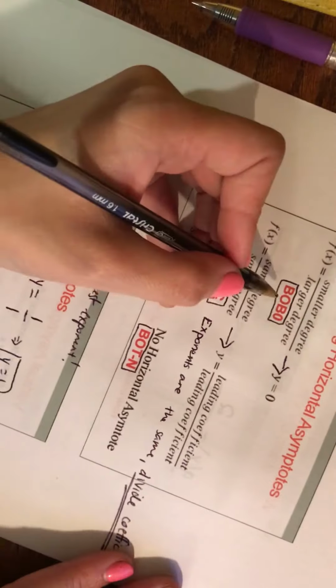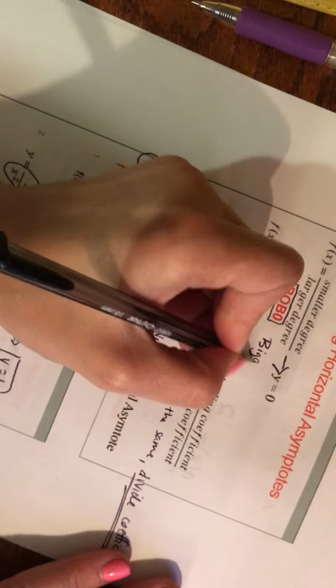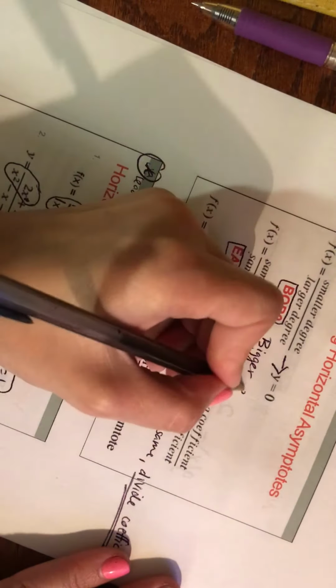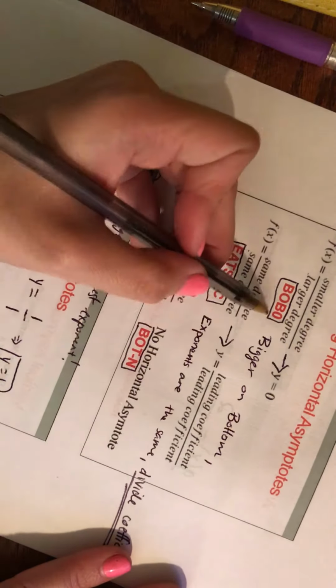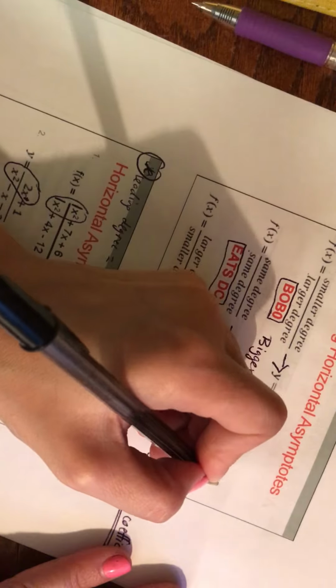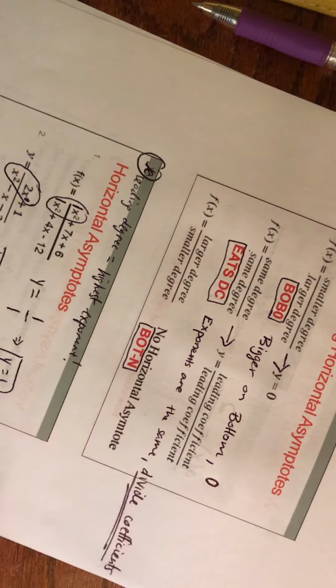Don't even have to do any work. What the BOBO mnemonic device stands for, if you can guess it, is bigger on bottom, which means I have a horizontal asymptote of 0. Bigger on bottom, BOBO.